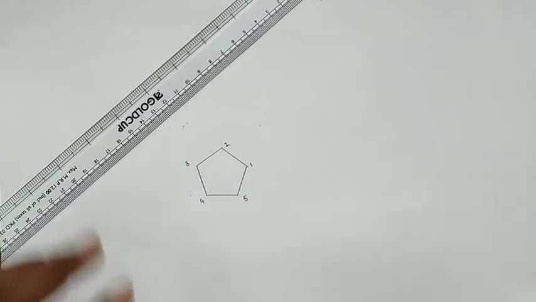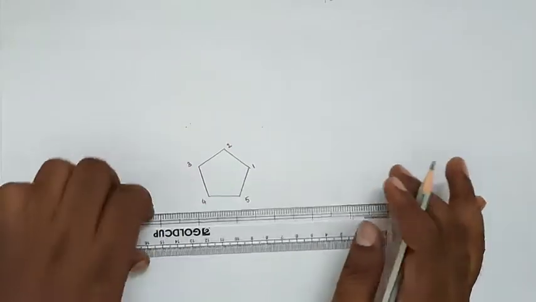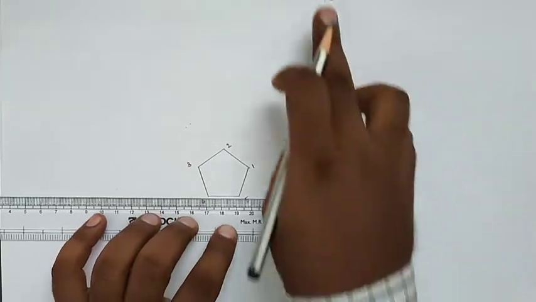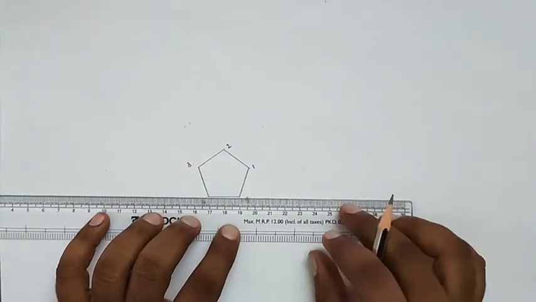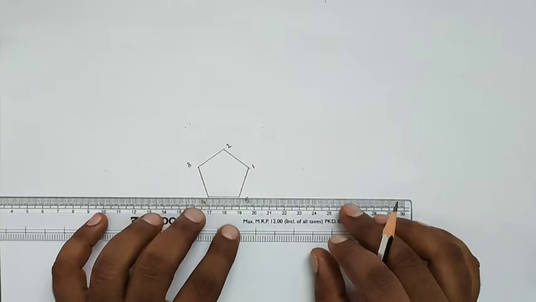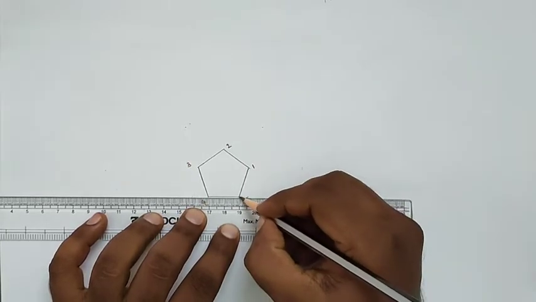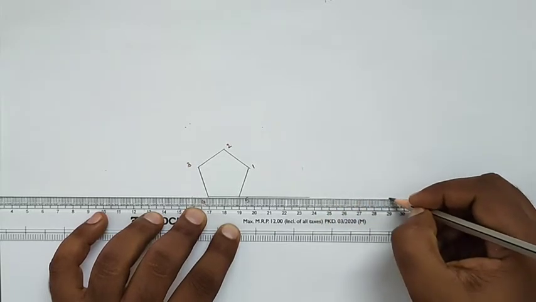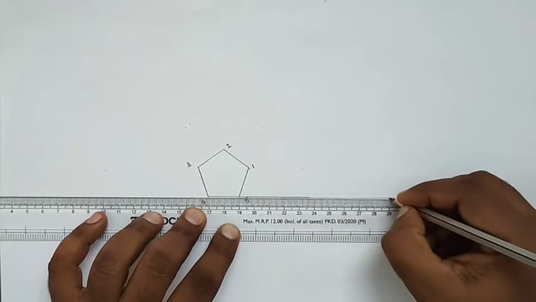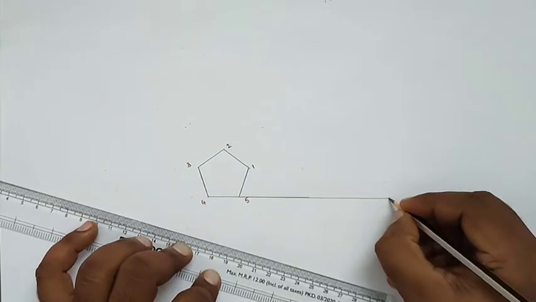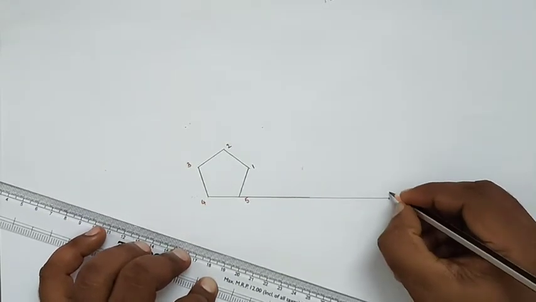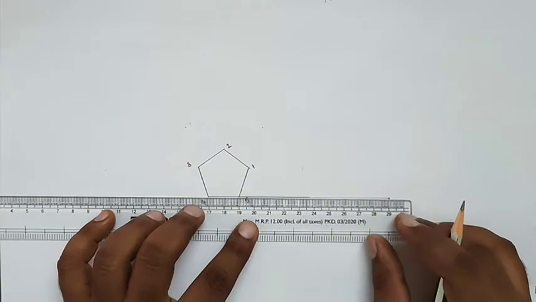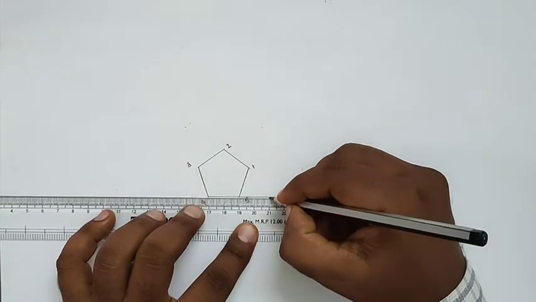After drawing the pentagon, we will draw the length of the string. First we will draw the perimeter. What is the perimeter of the pentagon? It should be 100. So from the point 5, we will draw the 100 mm length of the string. You can divide this length into 5 parts, taking each side as 20.